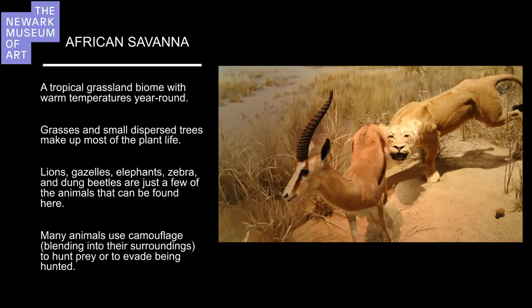A savanna is a tropical grassland biome with warm temperatures year-round. They tend to be found between the desert and rainforest biomes and they're mostly located near the equator. The largest savanna is in Africa. Savannas are also found in Australia and in North America.